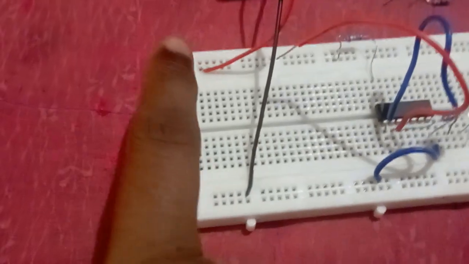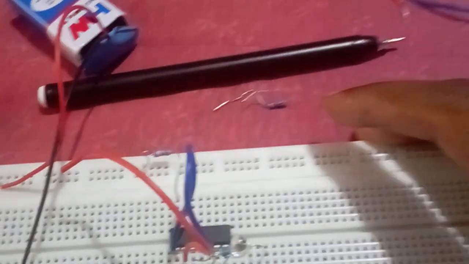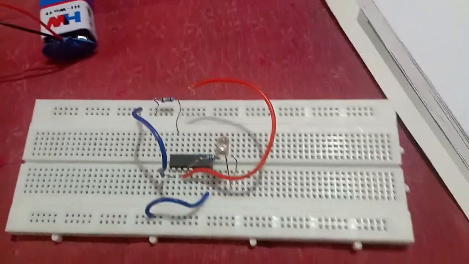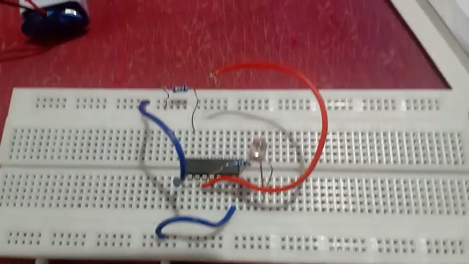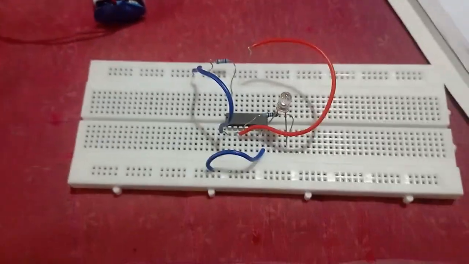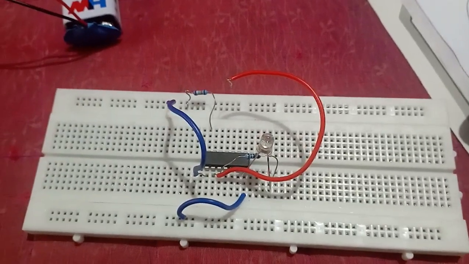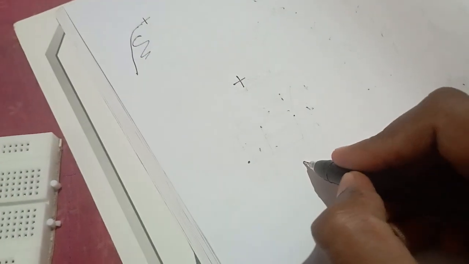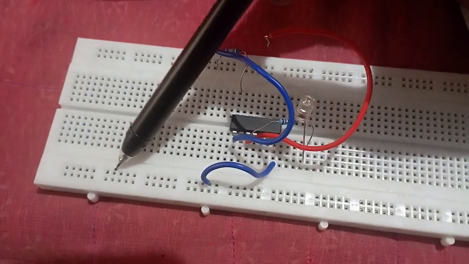So I have connected battery positive on this side and the battery negative on this side, or a ground. Now I am going to show you how the actual circuit looks that I have connected in the breadboard. I have taken one end as the positive of the battery and the other as the negative. This line is positive and this line is negative.